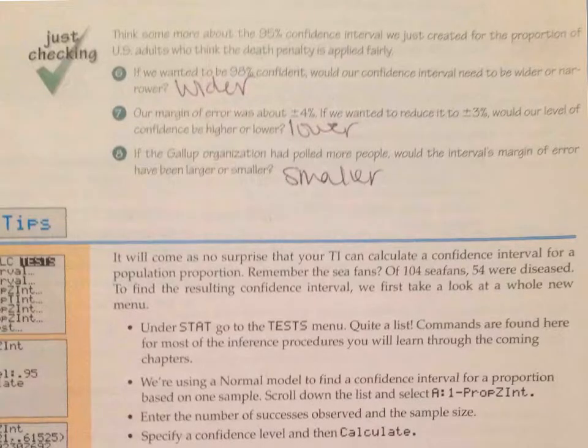Okay, so this is just checking what I was talking about, how a lot of the multiple choice questions are not about, hey, find this confidence interval. They're about the mechanics. What would happen if you did this? What if you did this? So are these just checking.